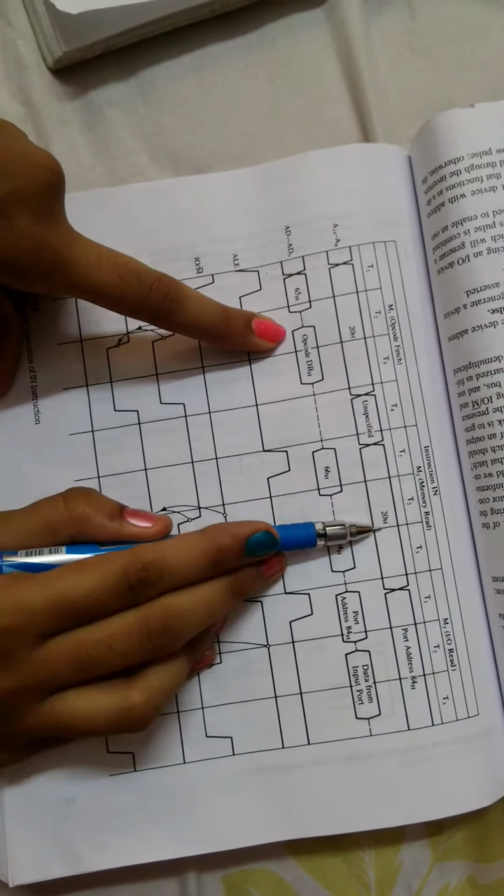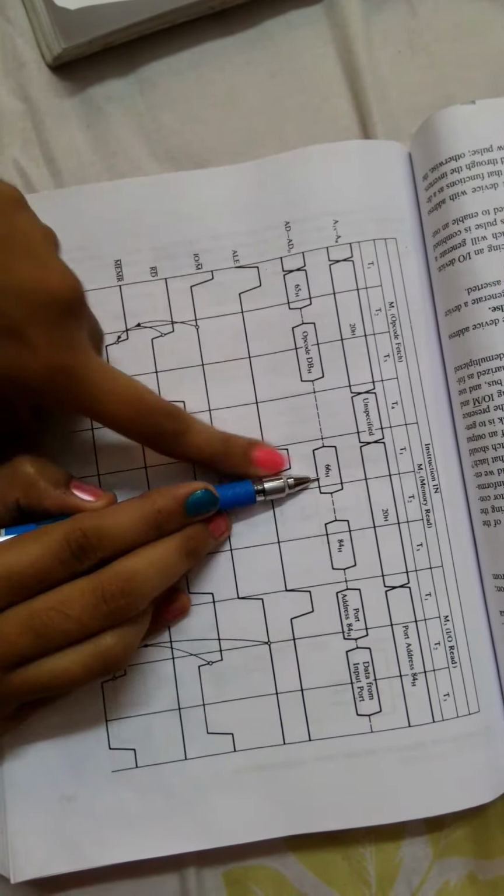Then read bar goes low whenever a read operation is being done. In this case, the read operation is done at this position, then it moves on to the second machine cycle where the read operation is done at this specific position, and then in the third machine cycle, at this particular address, the read operation takes place here.